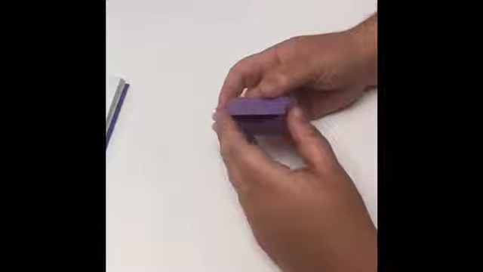Hello, it's John again. I'll be working on activity 7. We'll be constructing a rectangular prism and a rectangular pyramid.